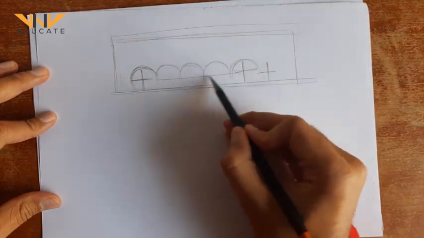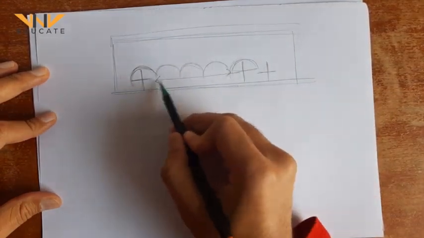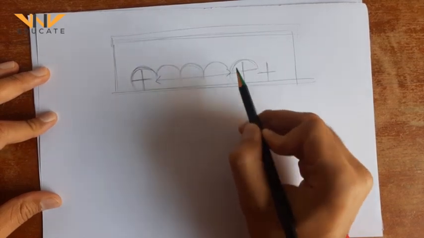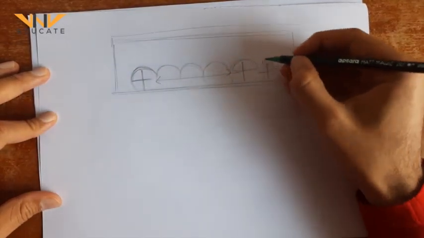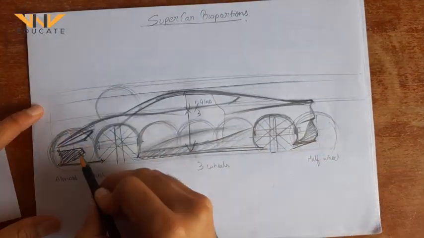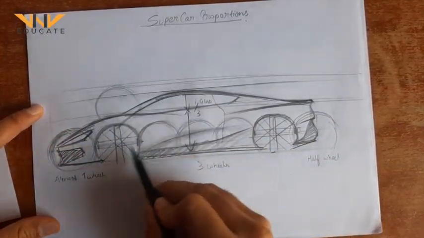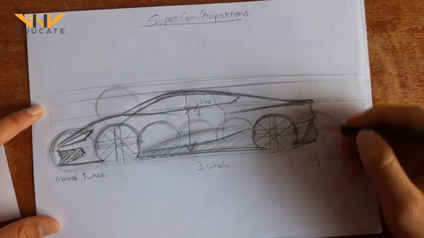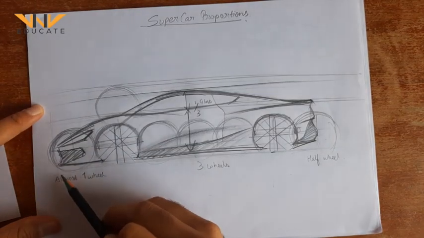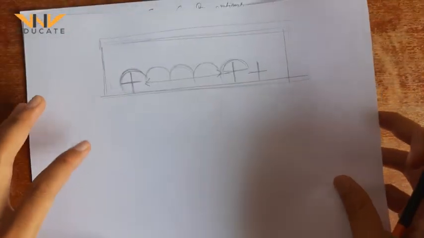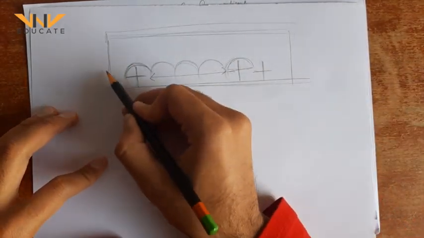So this is the proportion, that is, the wheelbase of the vehicle is 3 wheels in our case. And this part is called the rear overhang, and this is the front overhang. So in this case we have 3 wheels as the wheelbase, and the rear overhang is defined by half a wheel, while the front overhang is almost 1 full wheel. So this is how we'll define the proportions of a vehicle.